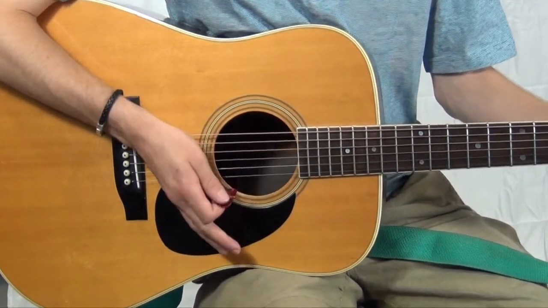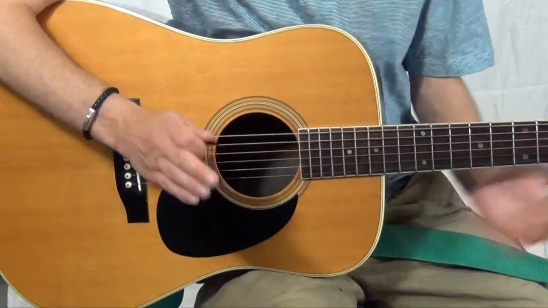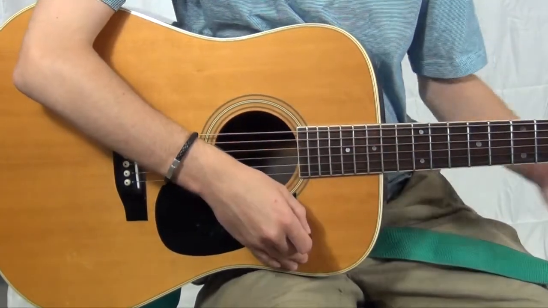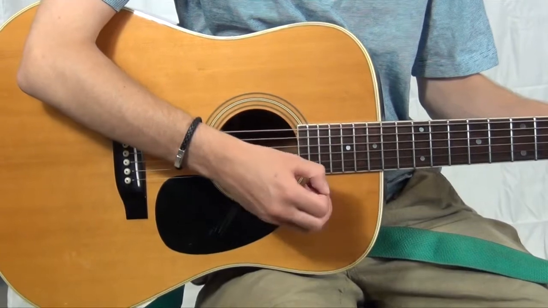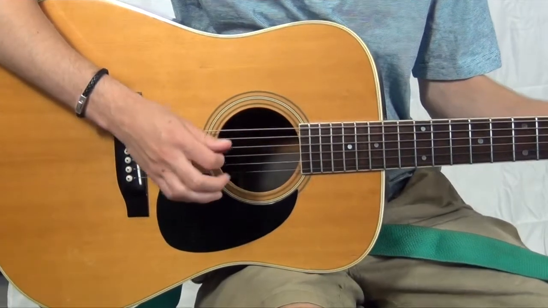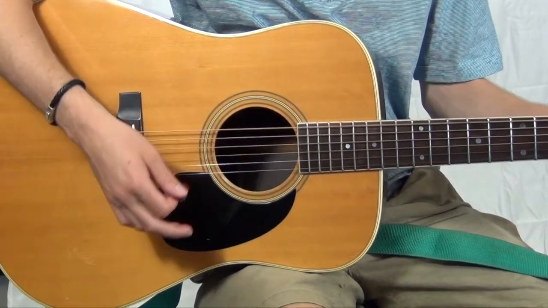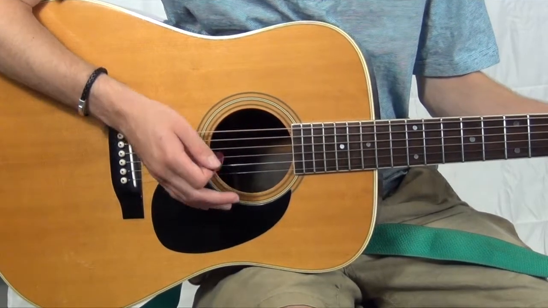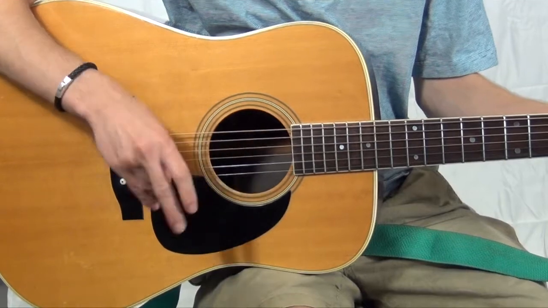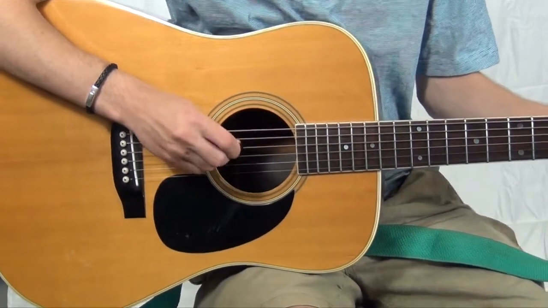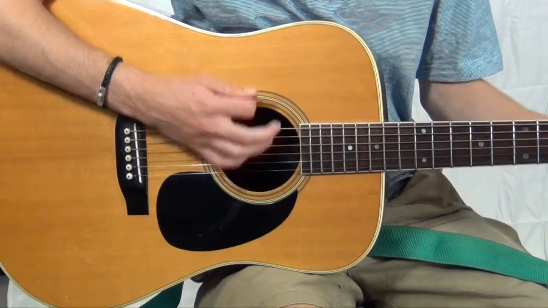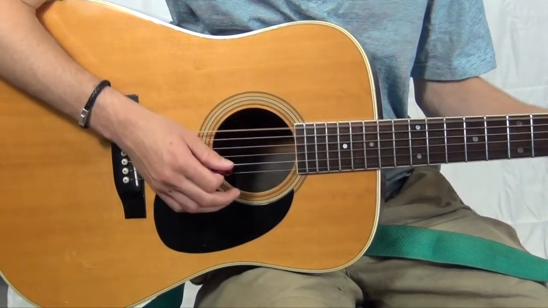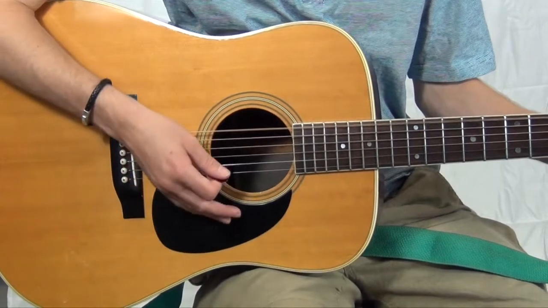The next note is a half note. Now, if the whole note took up the whole bar, the half note takes up half the bar. Half the bar of 4 beats is 2 beats. So this one, we're going to play 1, 2, 3, 4. Each note takes up 2 beats. Okay? Let's try that one more time. Ready? 1, 2, 3, 4. Okay?